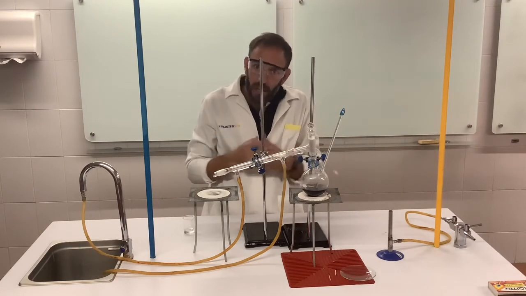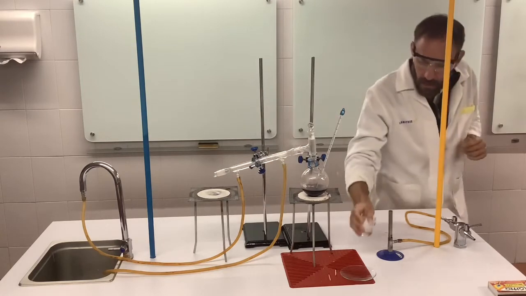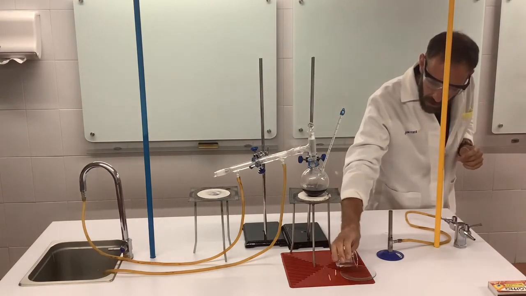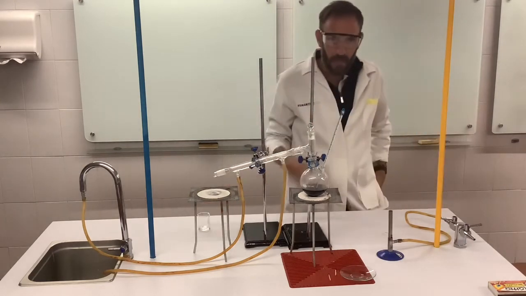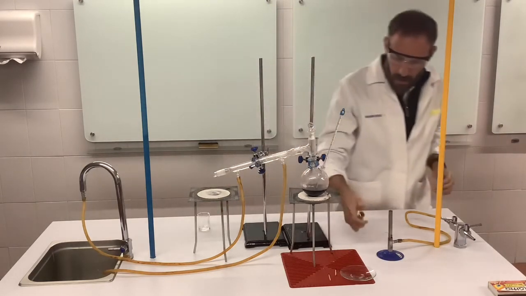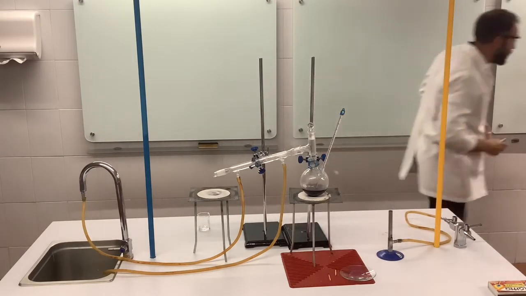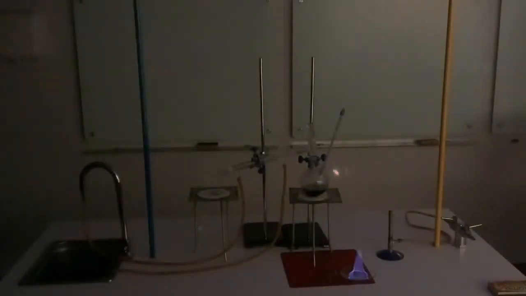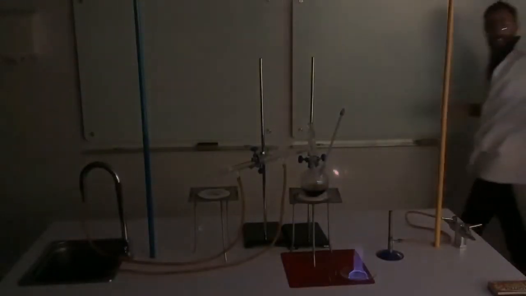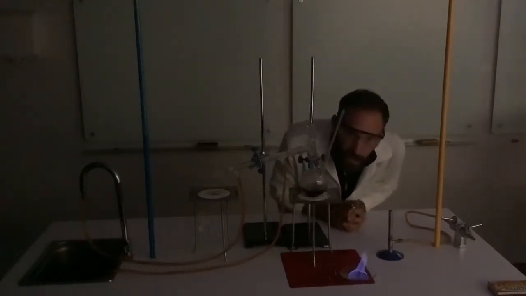Now the third check, of course, alcohol is flammable, so we can set it on fire just to check if it is alcohol. So we can put a tiny bit on there. Is it alcohol? Let's have a look. And don't know if you can see that. Let's just turn the light off. As you can see, it is in fact alcohol because it's burning.